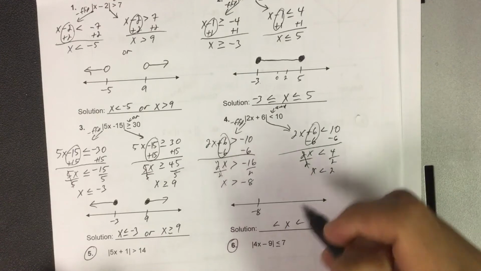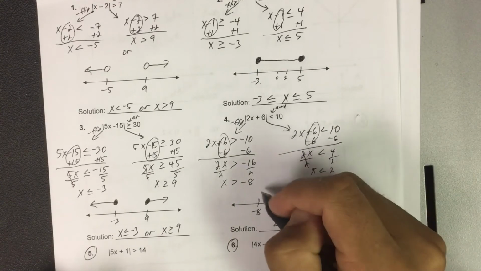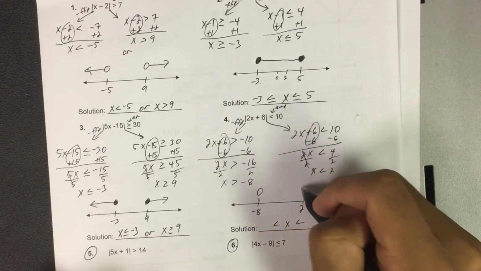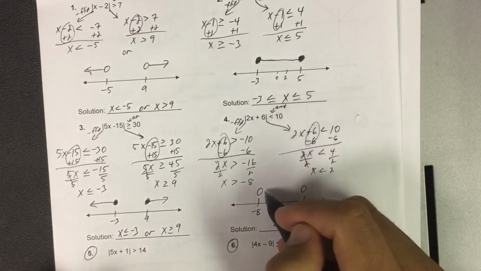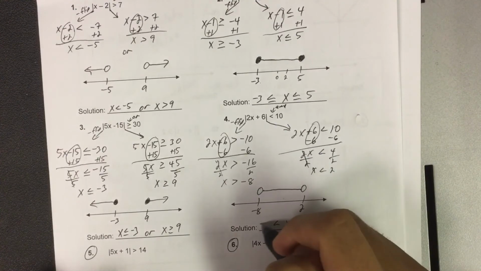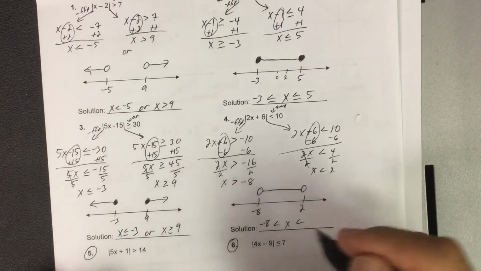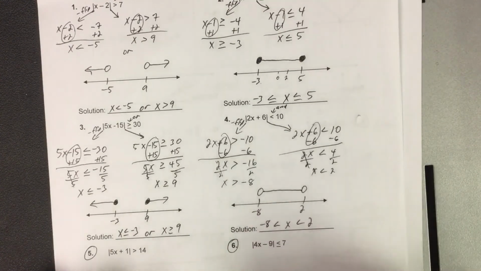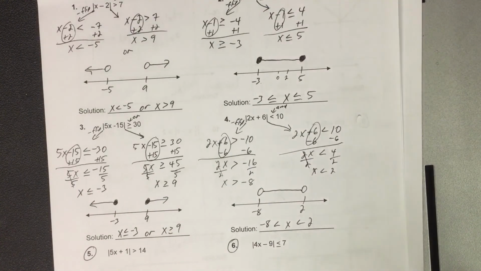So I have negative 8. I have 2. Over here it says greater than negative 8, less than 2, so it's the numbers in between. When I'm writing it down here, the left number or smallest number goes on the left, biggest number on the right, and x is both greater than negative 8 and less than 2.